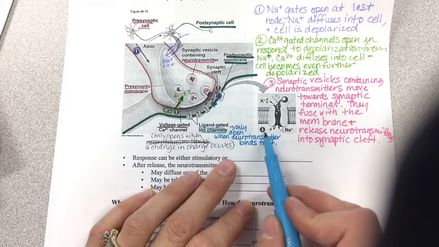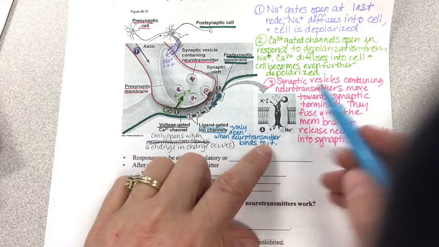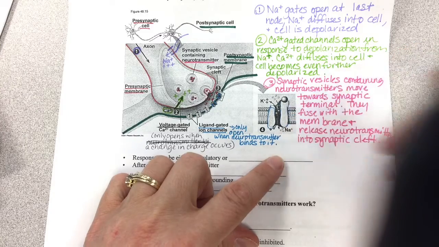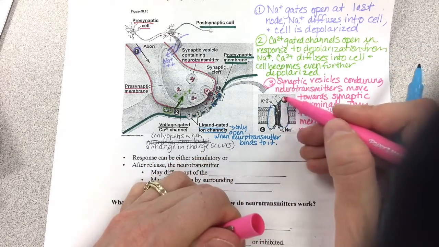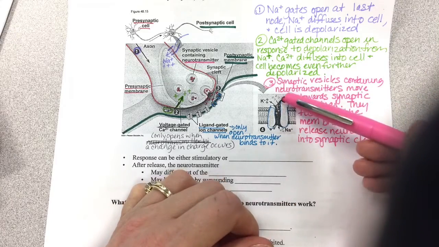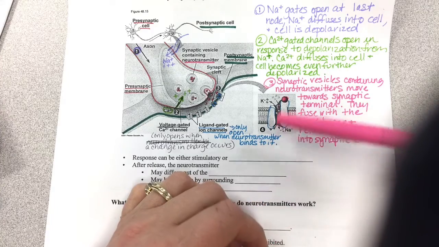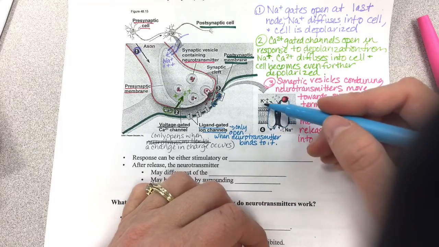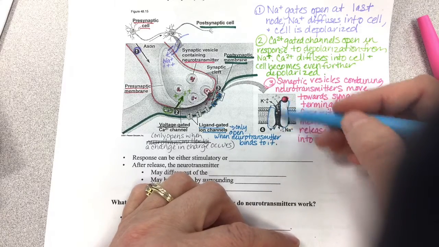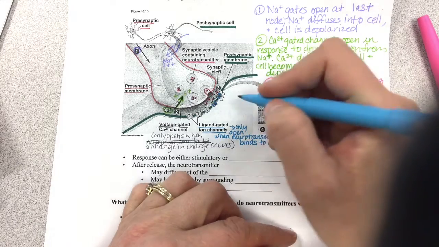So if we look more specifically, they enlarged that so you can see it. So here is your ligand-gated ion channel. That gate is opened. Let's do the same color as the neurotransmitter. So the neurotransmitter is bound, and it's showing you there are potassium gates and sodium gates, but what happens is the sodium is going to come in here, and the inside of the cell now will become more positive.